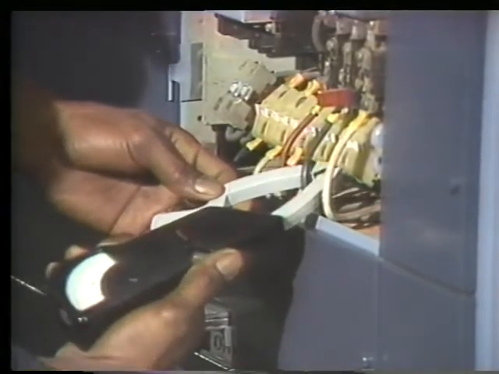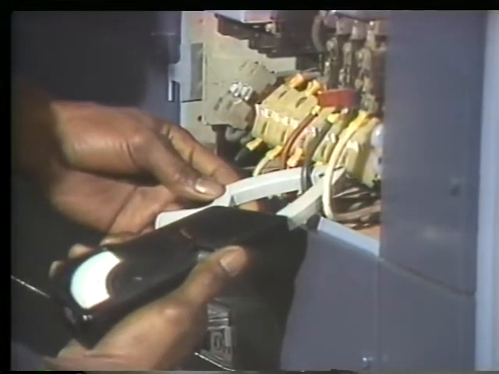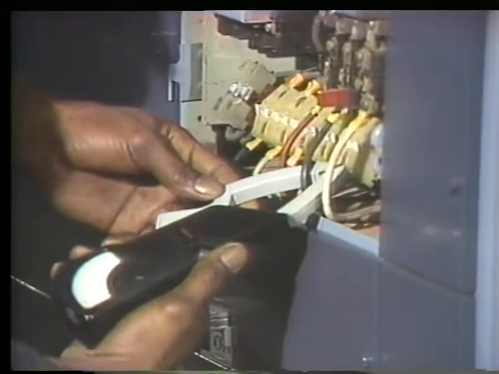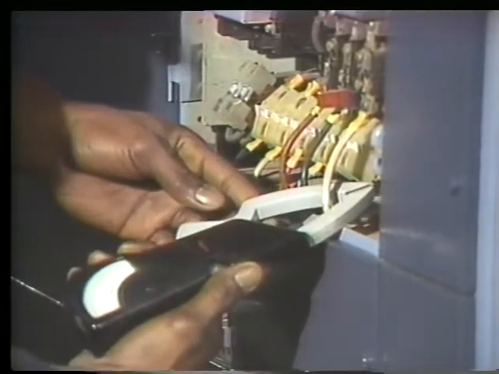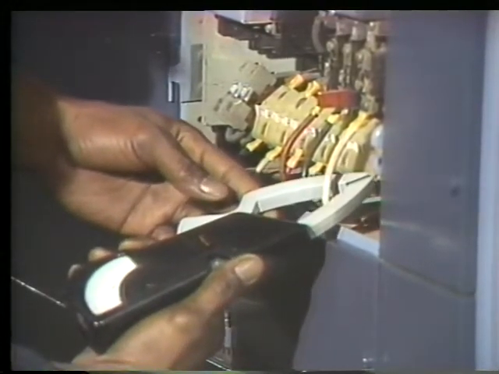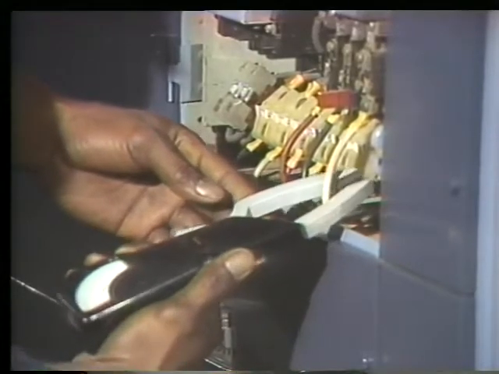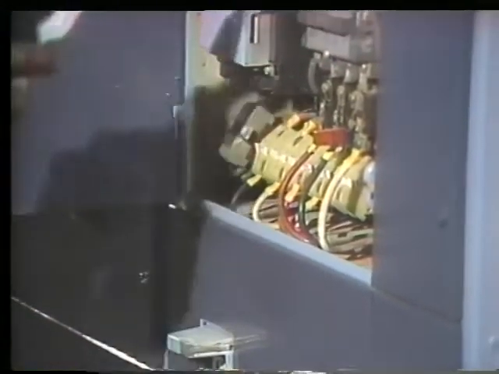The current in each of the phases should be the same. If they're not, tell your supervisor. A phase imbalance can be caused by a variety of problems, such as grounds, opens, shorts, or mechanical misalignment.